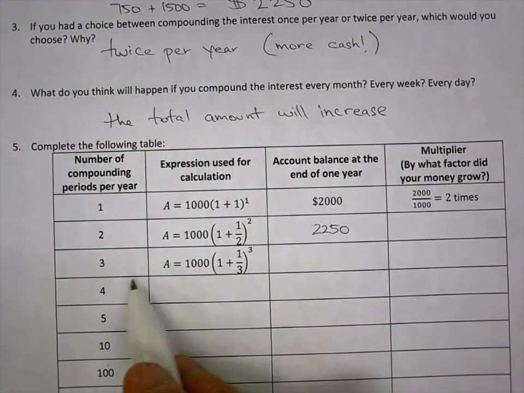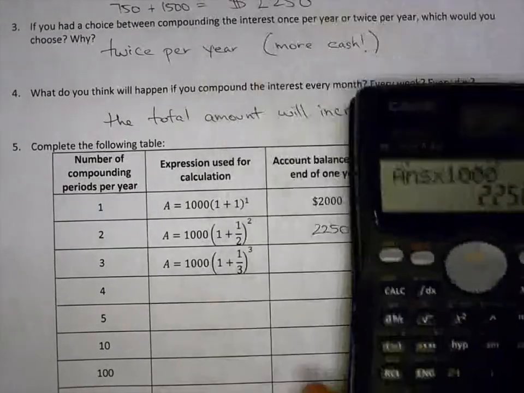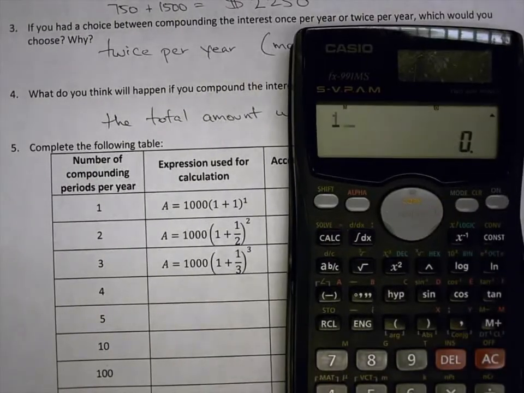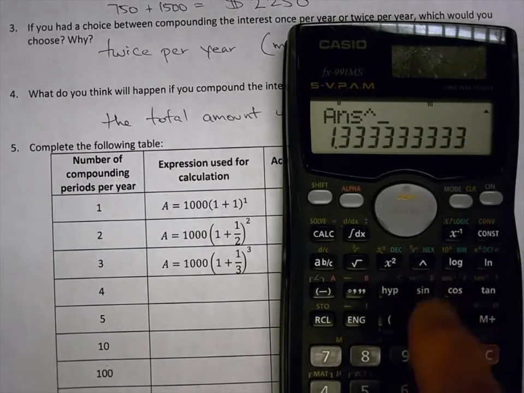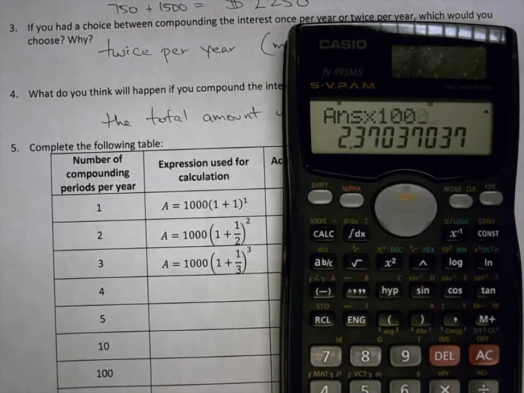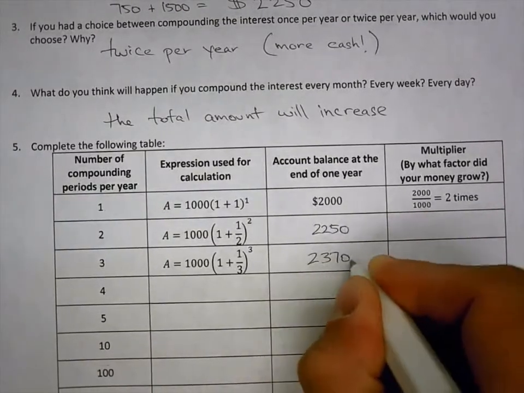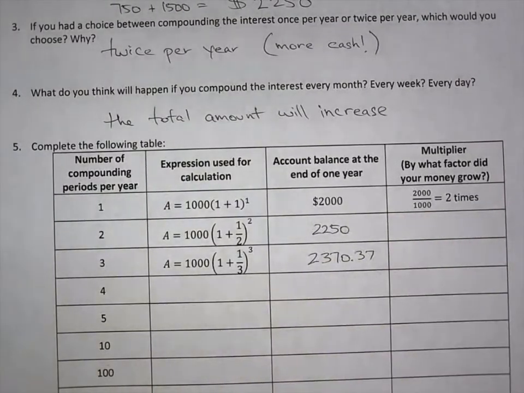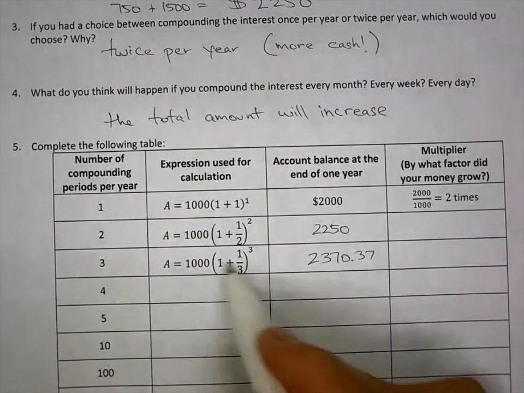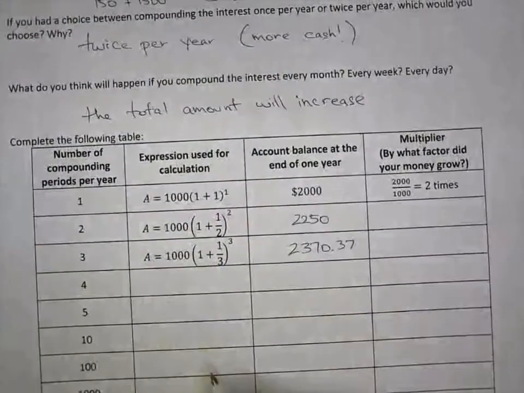If I did it 3 times, you could figure it out, or you could just use the formula now. So 1 plus 1 divided by 3, to the power of 3, times 1,000. So that gives me 2370.37. And we can continue. I'll pause and I'll finish filling this in for you.